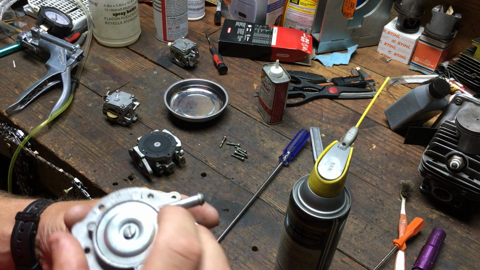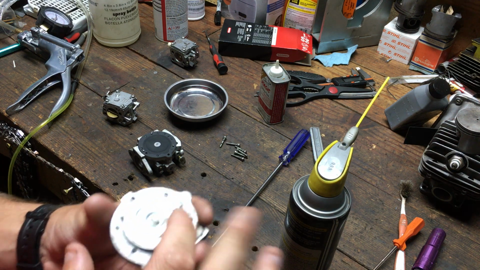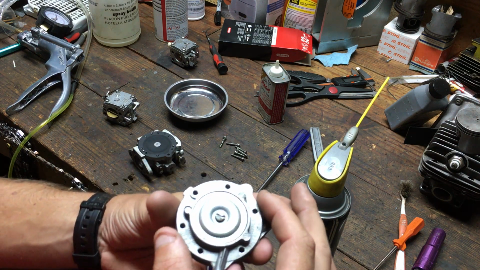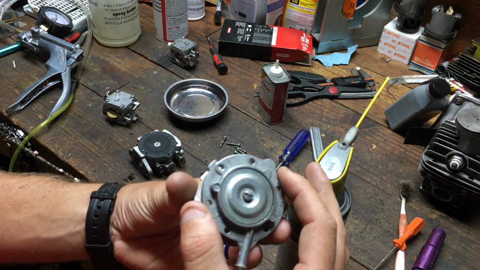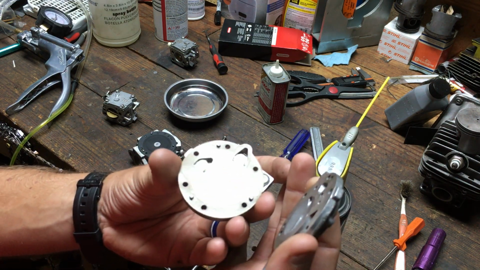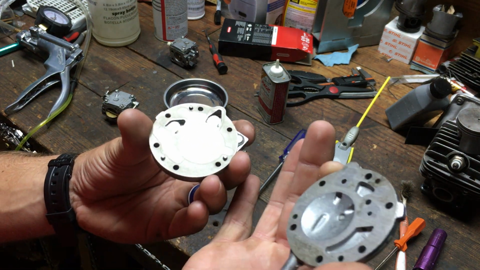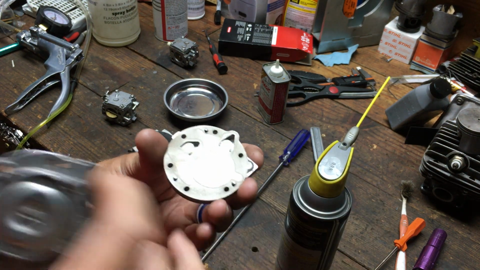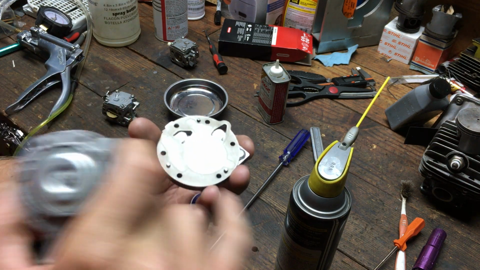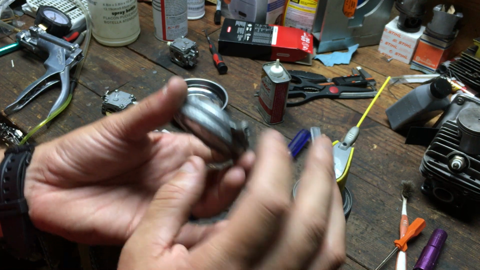So essentially, your gasket is reverse, so it's flush to the top, or not your gasket, I'm sorry, your diaphragm. Your diaphragm is flush with the top of the pancake. Then your gasket is on the bottom, which is the top of the second layer.